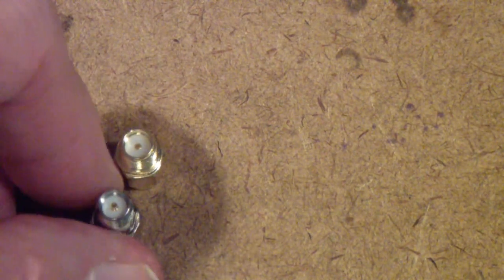There are SMAs that have reverse polarity. For example, this one, you notice that the outer thread is mated with an inner male pin. I hope you can see that. It's a little hard to see at this distance.